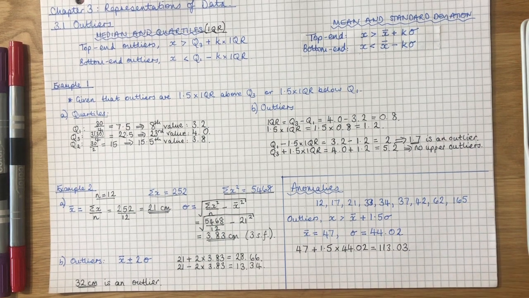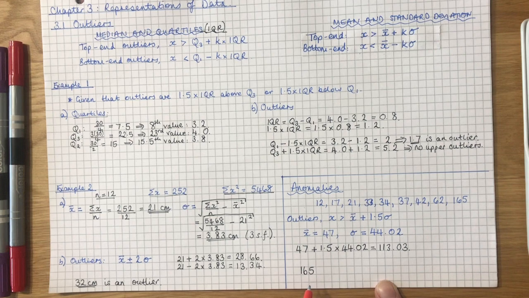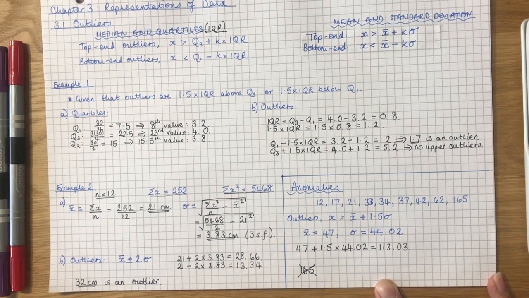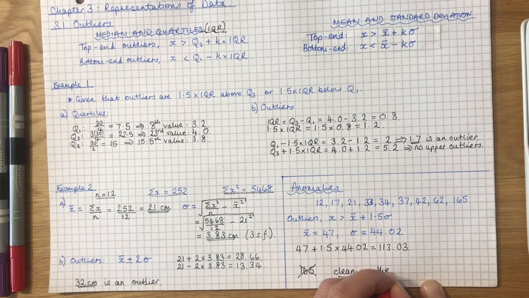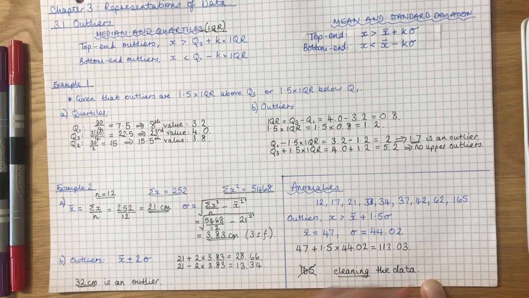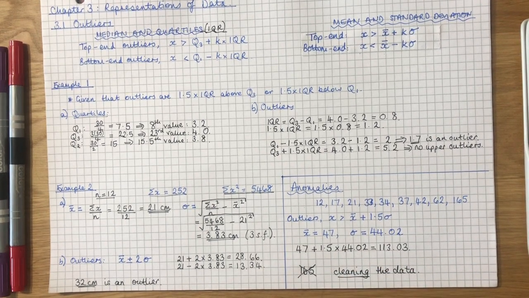Well, we have this 165-year-old. That clearly is an error in recording in the data. So this is an anomaly. In the case of an anomaly, what we do is we remove that data value because we're confident it shouldn't be there. And this is a process called cleaning the data. That's getting rid of anomalies, getting rid of things that are there as a result of some kind of error and that shouldn't be there. And we clean the data before we do any kind of analysis.